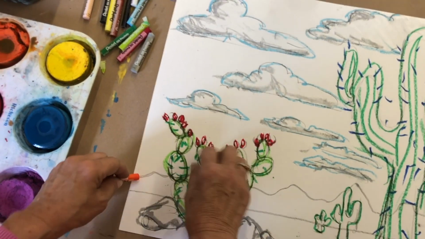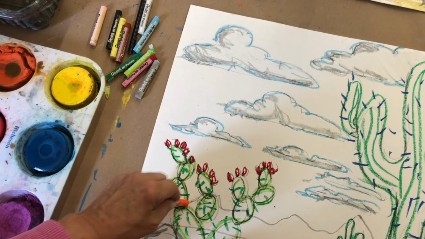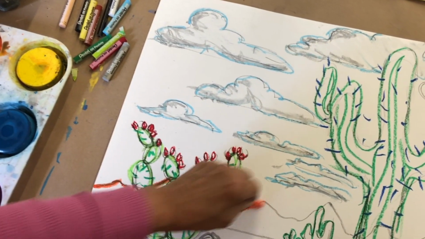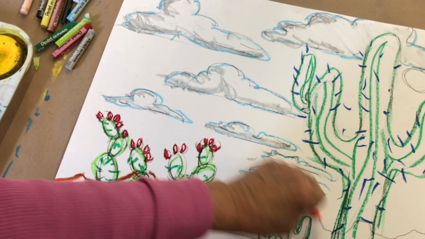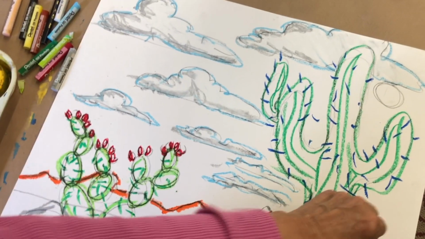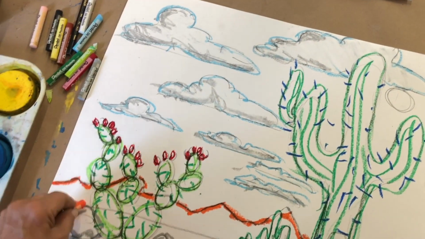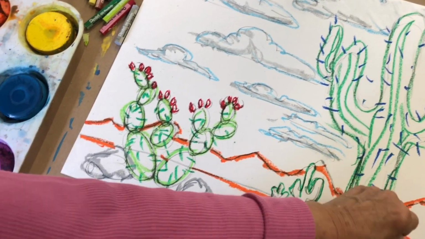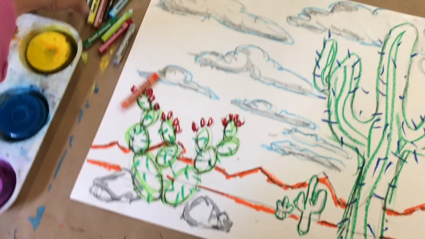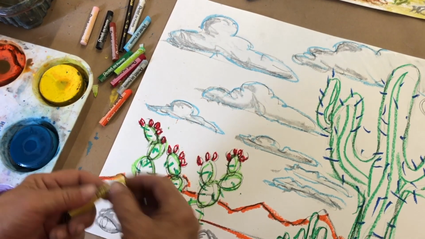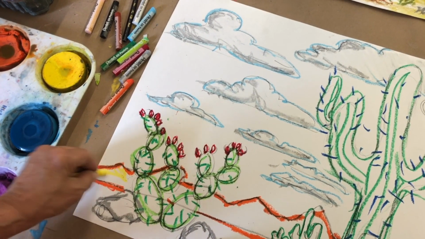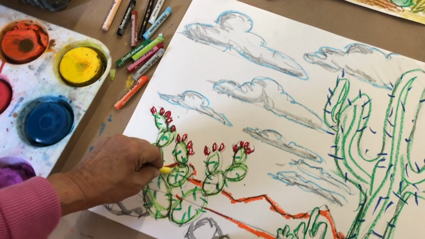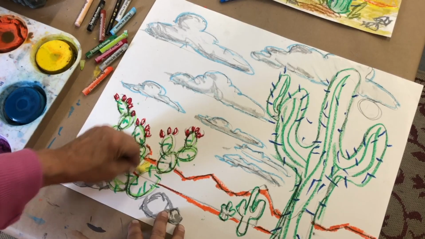I'm going to do my horizon line. Okay. I want there to be a little bit more color in that. So I'm going to add some yellow.